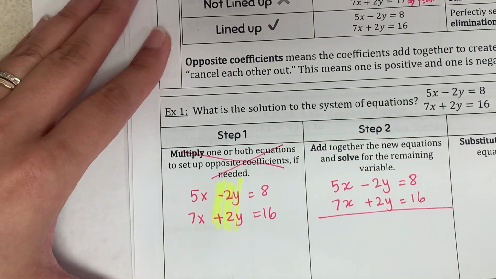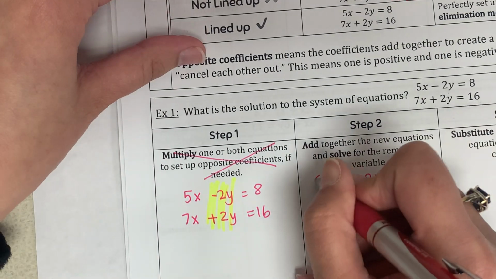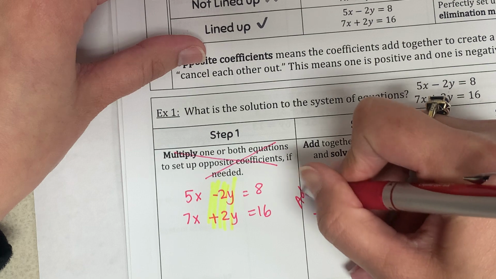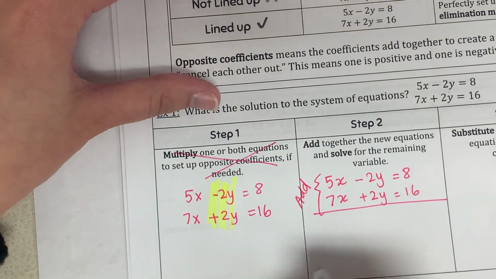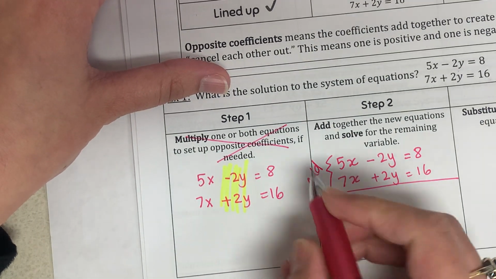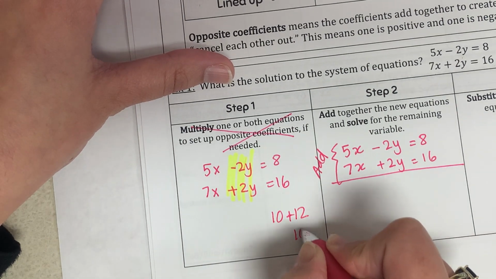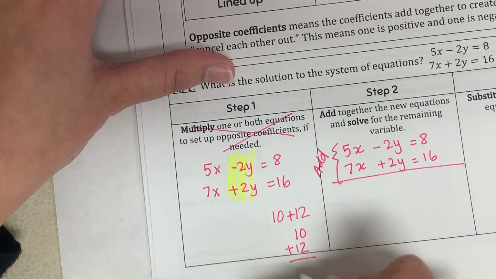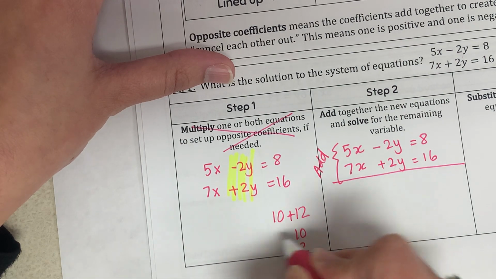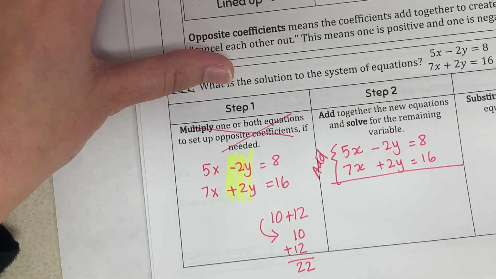Just like that, I'm going to draw the line and add these two. I'm adding them. So basically, if you remember from your early classes, if you are given 10 plus 12, you line them up, you draw a line, and then you add to get 22. So this is basically what I'm trying to do over here.